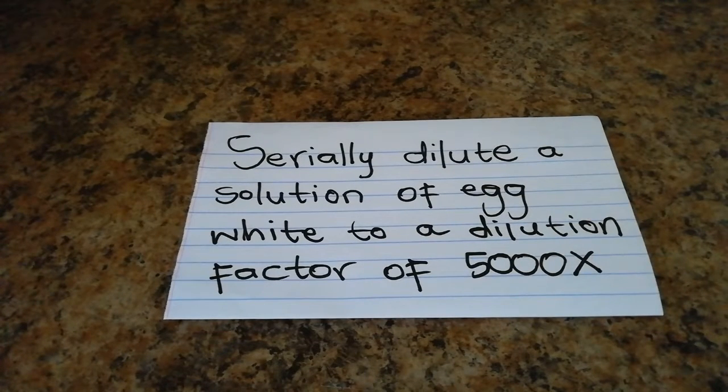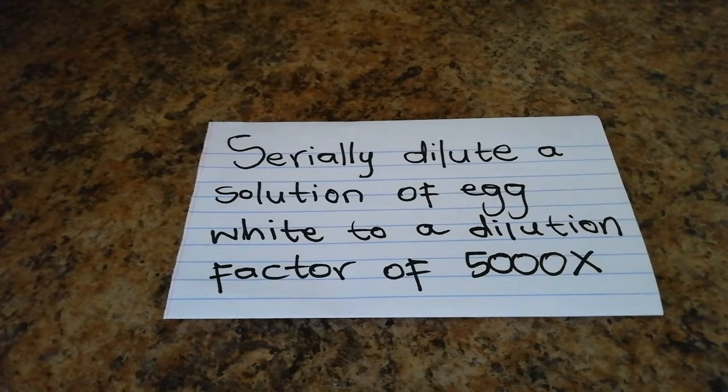Today I'm just going to be doing a simple serial dilution calculation. I've already written down the question. It says serially dilute a solution of egg white to a dilution factor of 5,000 times. So we're going to serially dilute egg white 5,000 times.